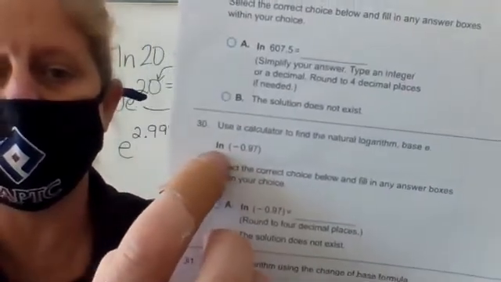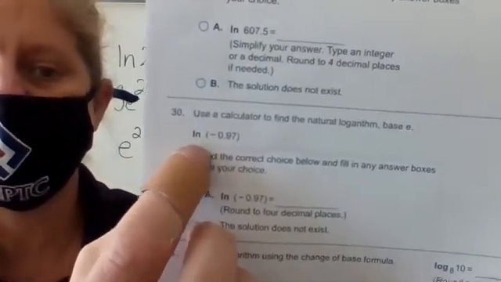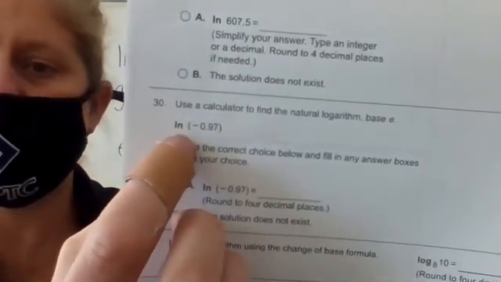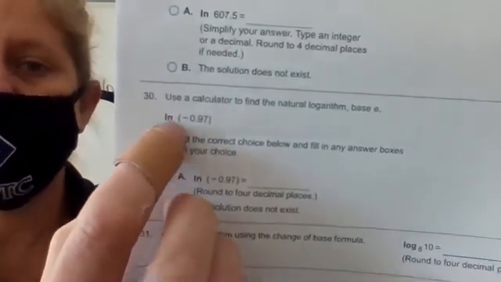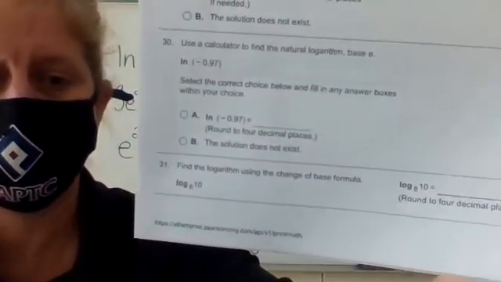What is this one going to give you? That would say log base e to the negative 0.97. You're not ever going to be able to raise e to an exponent and turn it negative. So again, that's why that one will be the answer does not exist.